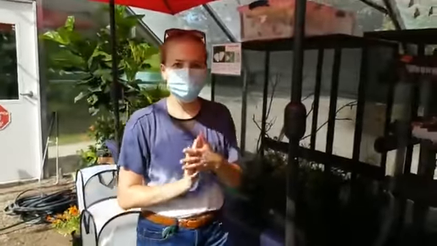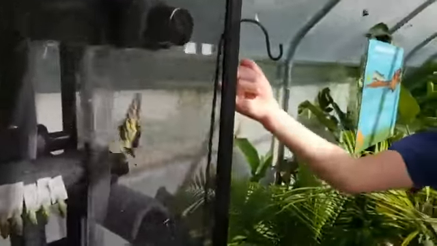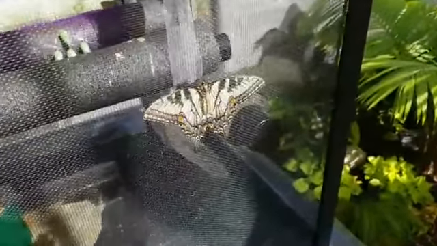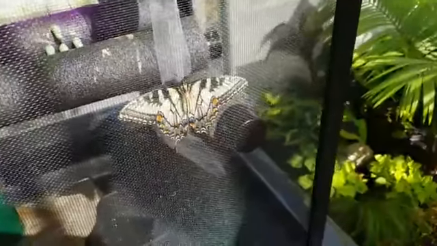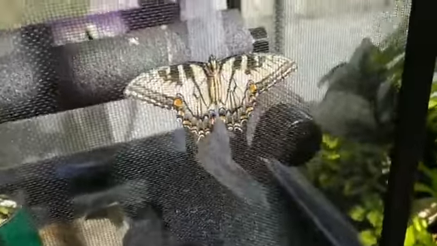So swallowtails, you can tell them apart from other butterflies because they have a very distinct tail at the bottom of their wing. So here we have an eastern tiger swallowtail, with those black stripes, and you can kind of see there are tails coming out of the bottom of the wing.